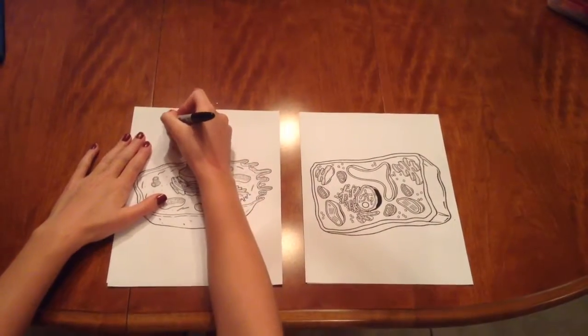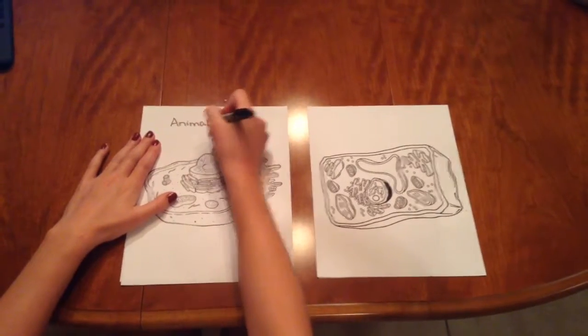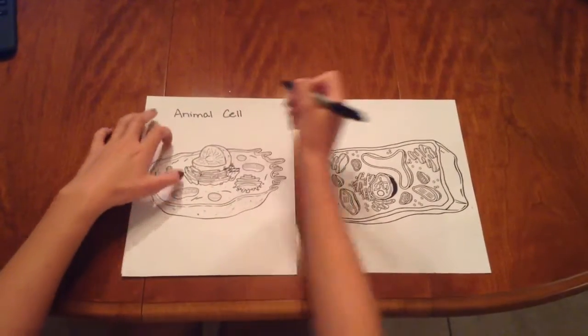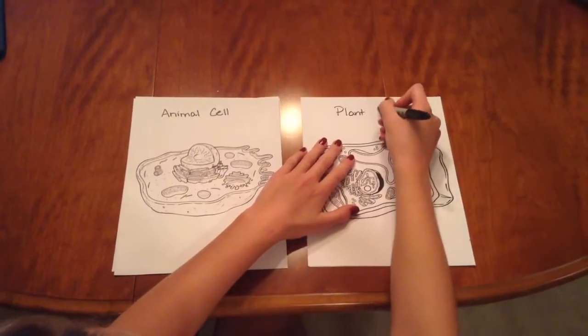This is an animal cell. And this is a plant cell. Let's take a closer look at the organelles found in each one.